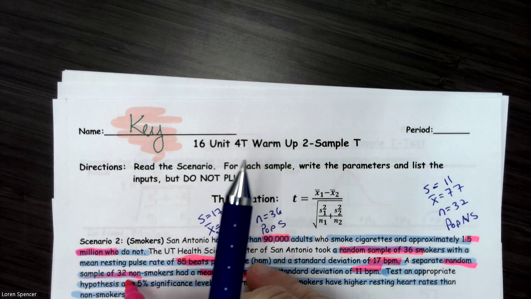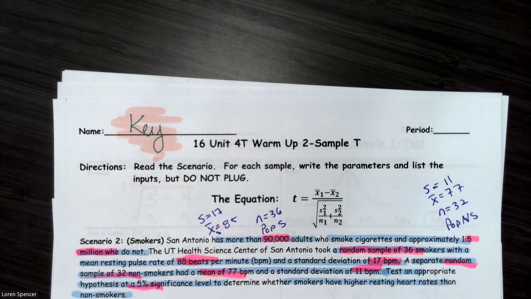Test a hypothesis at 5% to determine whether smokers have a higher, that's going to be a key word, smokers greater than non-smokers.